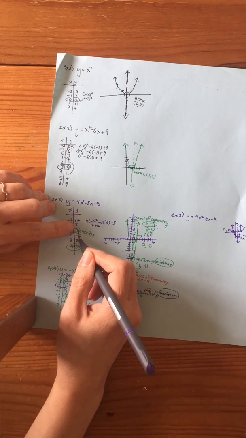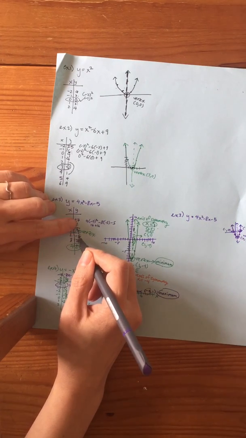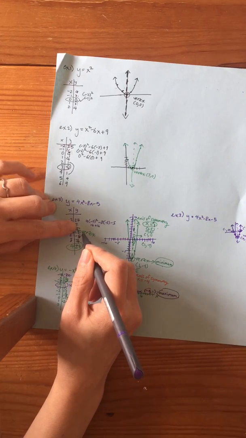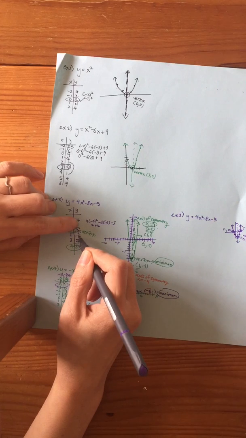Equally, I could have also taken this coordinate here, -5 and -5, because they're also the exact same y value. If I take those, the vertex has to be exactly halfway between them because these points revolve exactly symmetrically around the vertex.